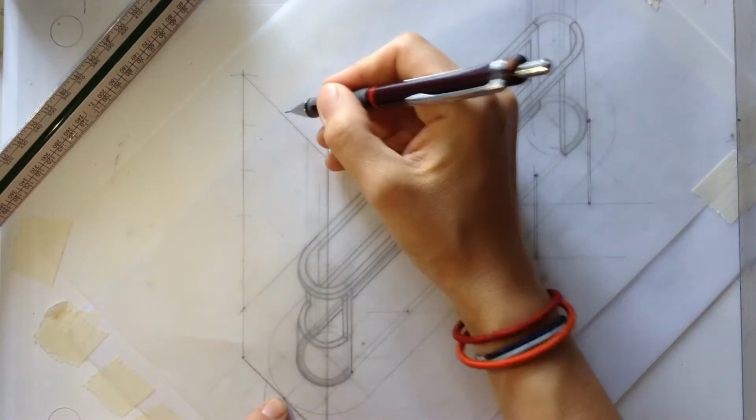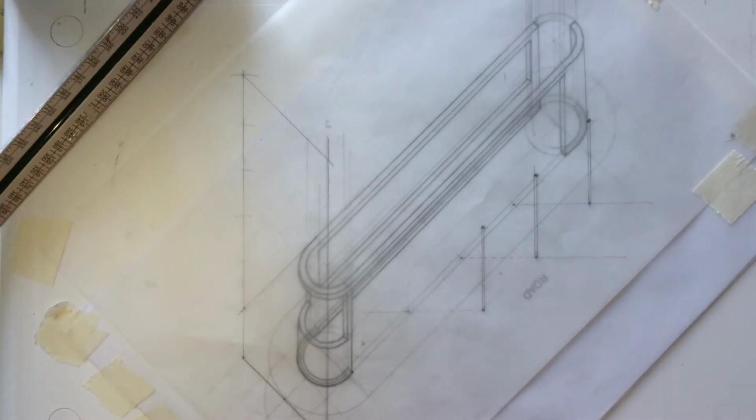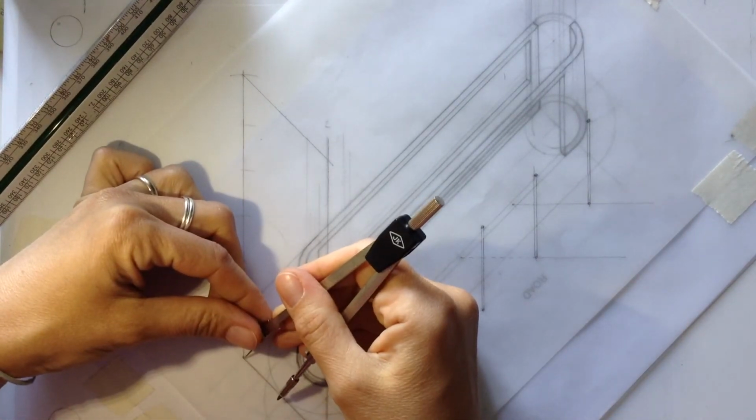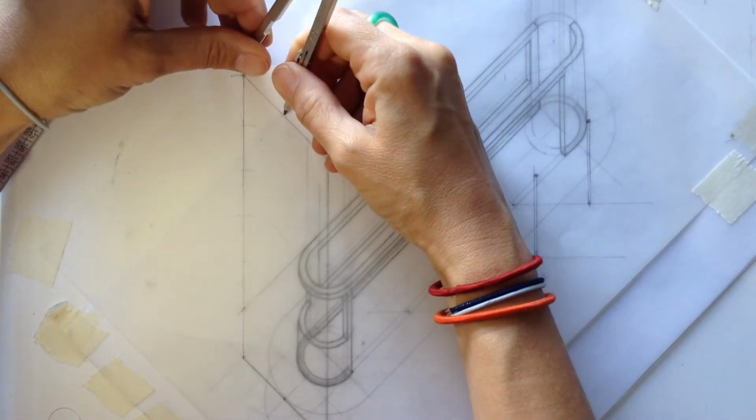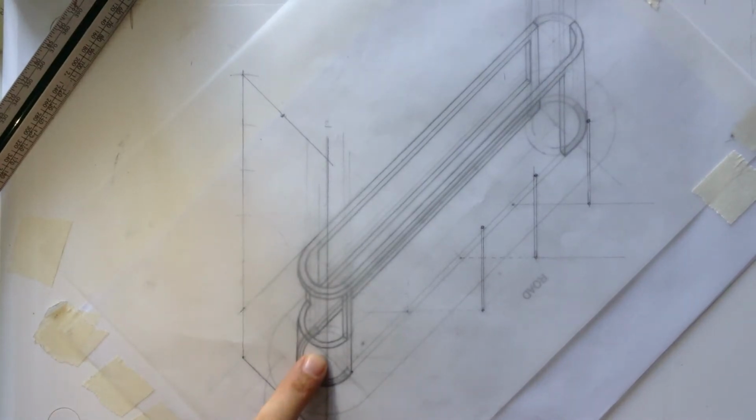Next I am going to find the center point. Again, you can halve it properly, or you could just be very lazy and just say to yourself, I do it like that. Next I'm going to find the center point of the circle.